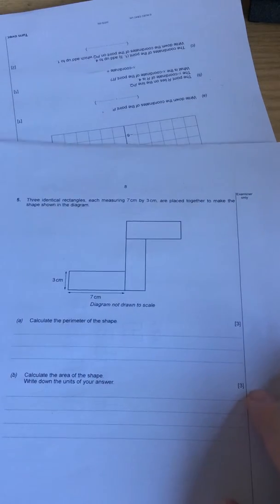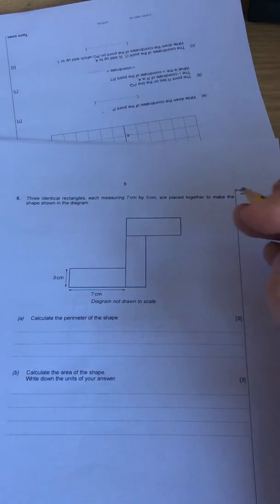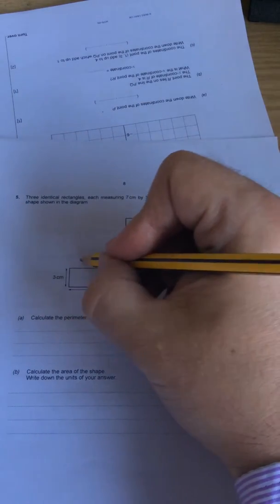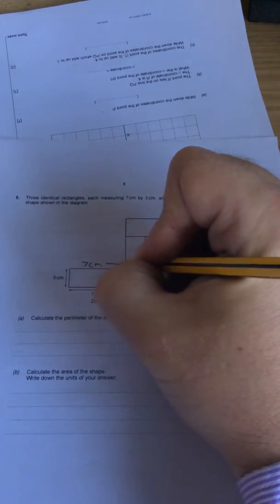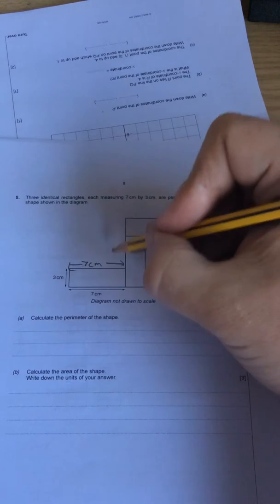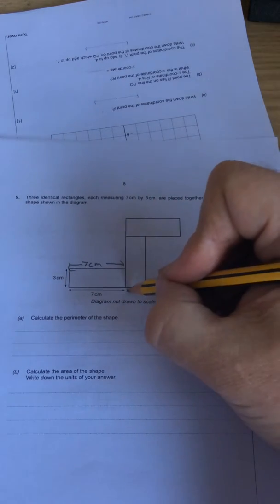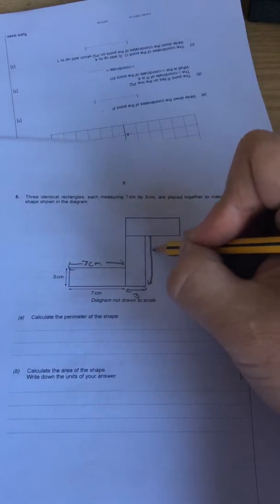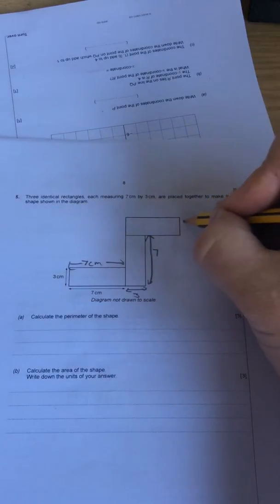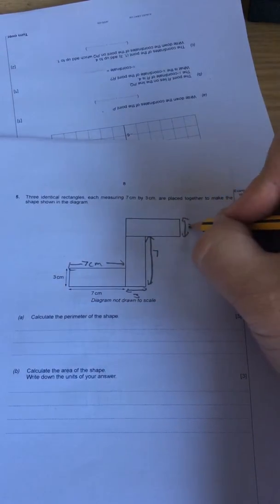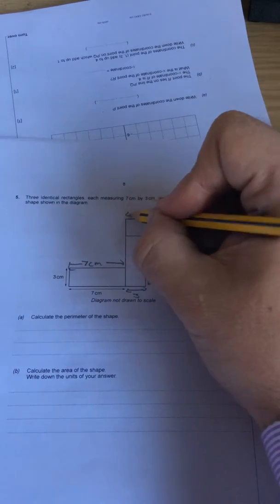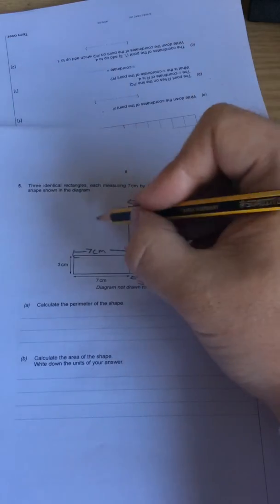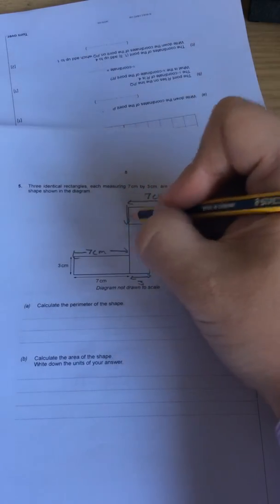Question 5. 3 identical rectangles measuring 7 centimeters by 3 centimeters. So if I'm going to write on here, this one is going to be 7 across. Okay, going across here, that's a 3. There's a 7 going up there because it's 7 long. I can see clearly that's 3 centimeters. And the one going across there is 7 centimeters. This one going down is 3.